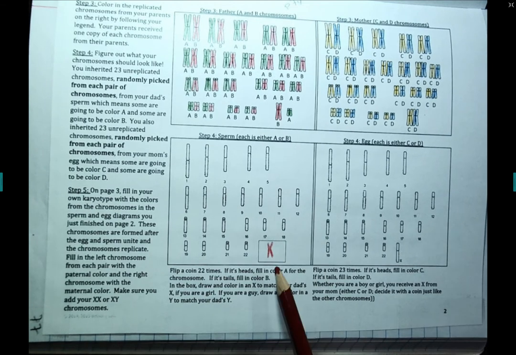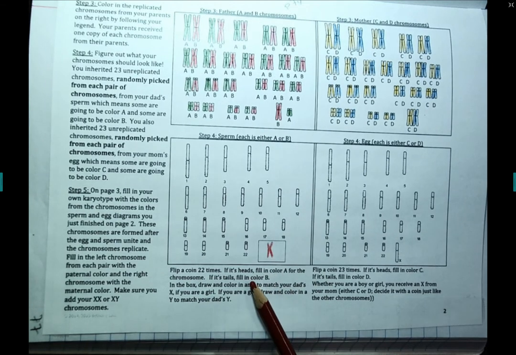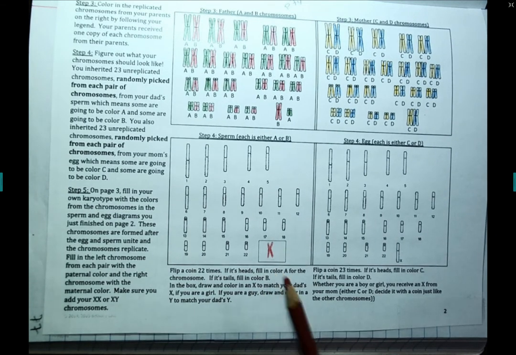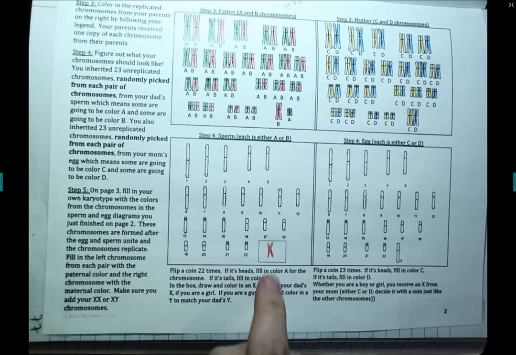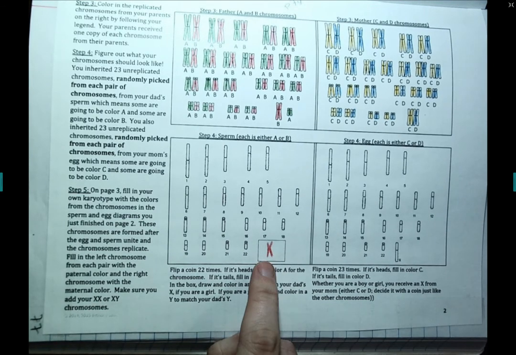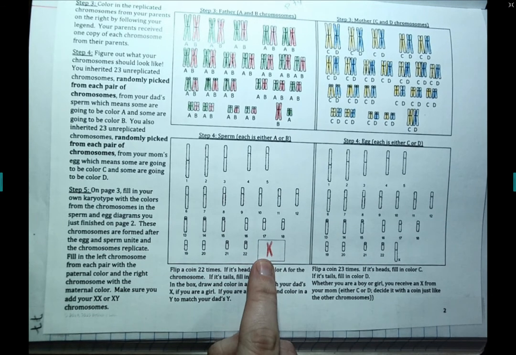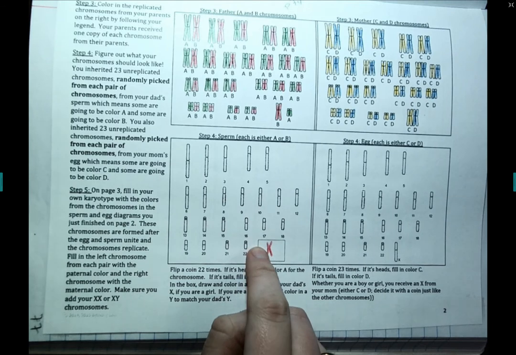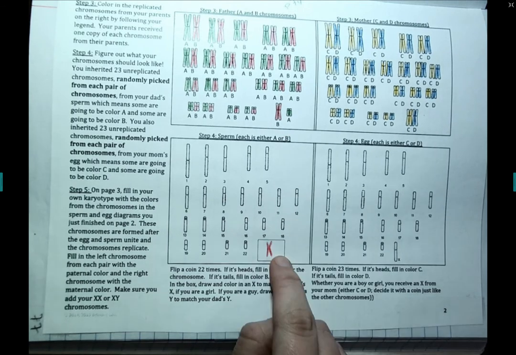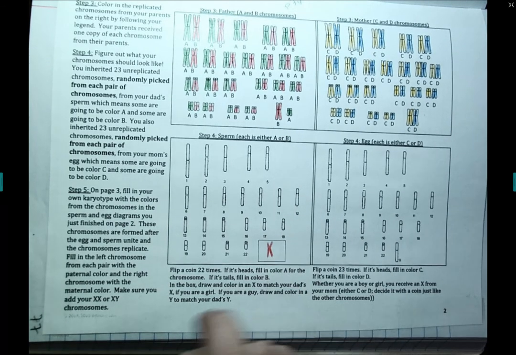That's basically what these instructions down here are saying as far as the sex chromosomes go. If that was too confusing, please let me know. But basically, if you are a female, you will color your red X. If you are a male, you will color in your green Y chromosome, okay? So let's take a look at our autosomes.